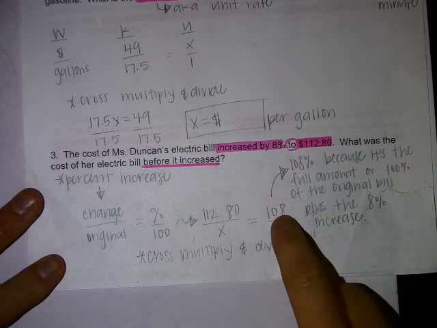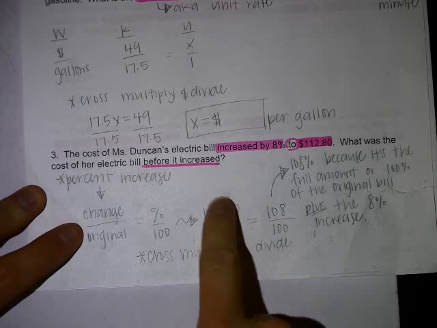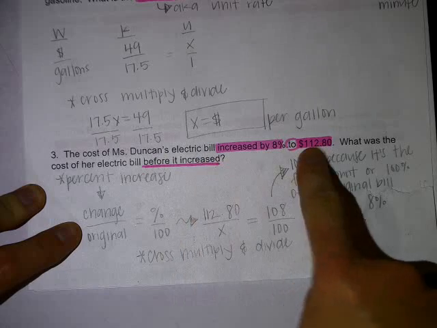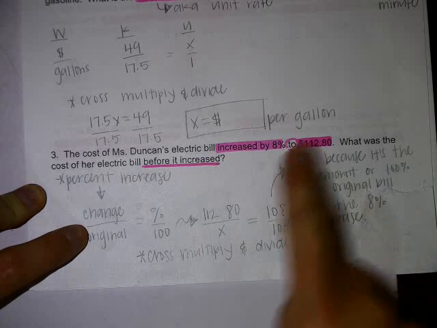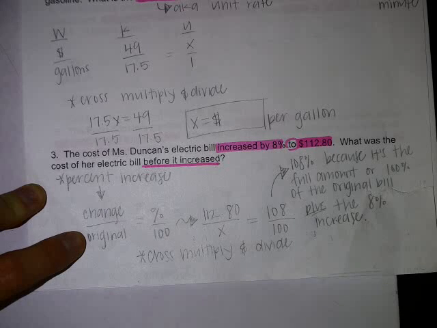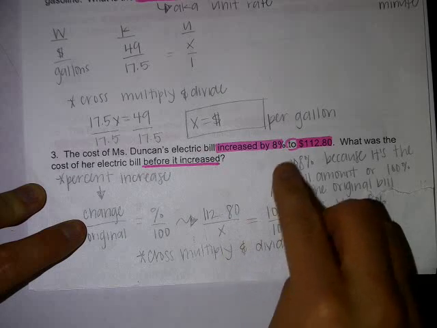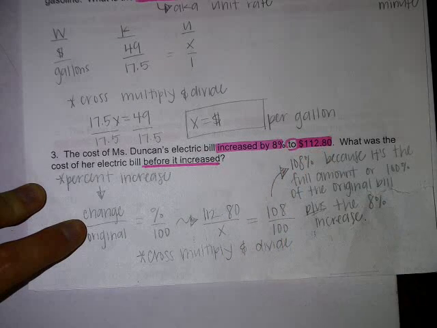So that's how we get 108%. Okay, and then to figure out which one the 112 is, change your original. We don't know the original. We're trying to figure out what the bill was before it increased. So we're looking for the original, and the changed amount is $112.80.